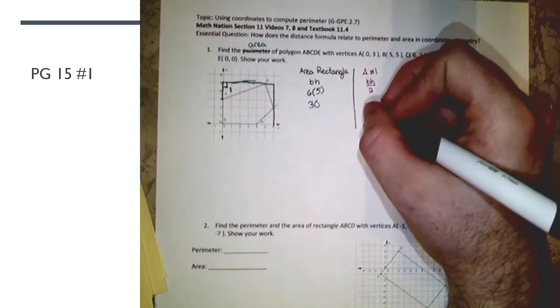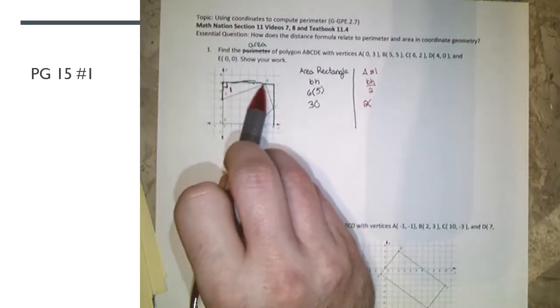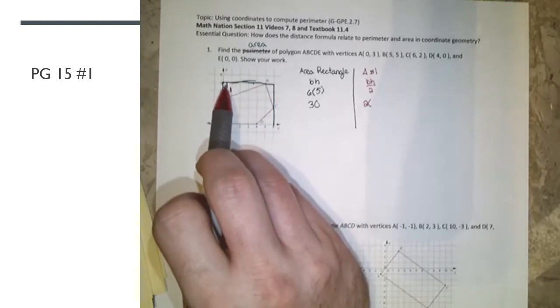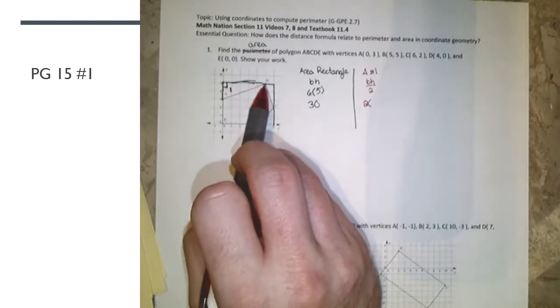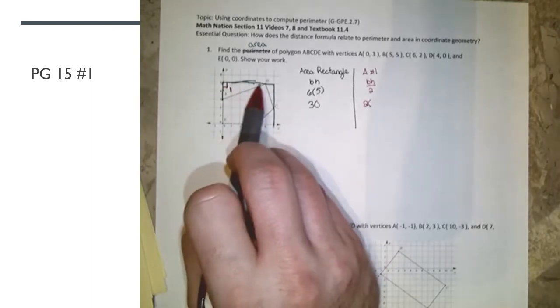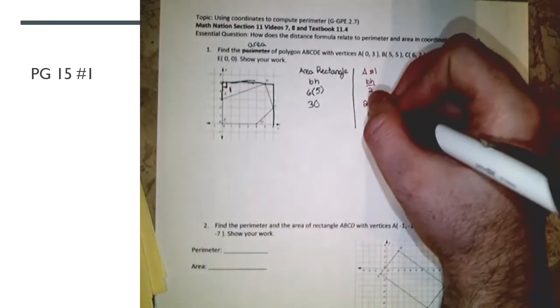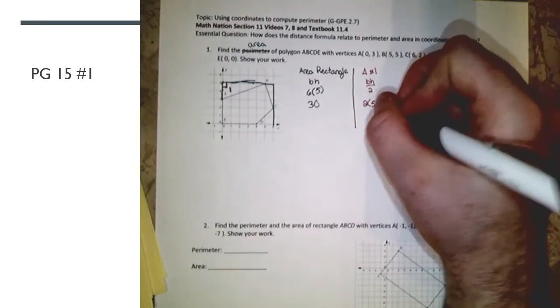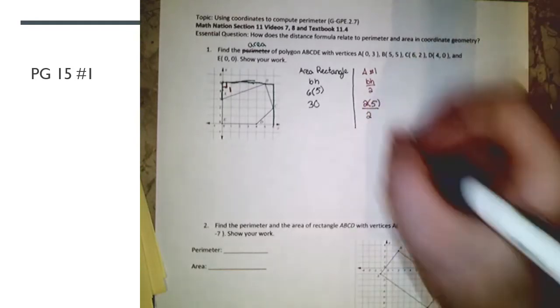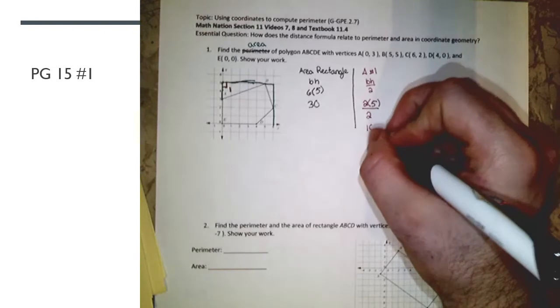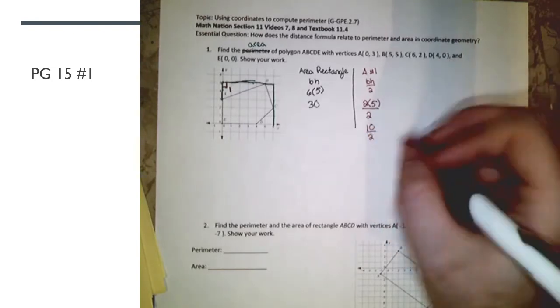So that means our base is 2. Now the height is going to be longer, and we start where this right angle is, and we're going to count how many that is across. So from here to here, that is 5 total units. So we have 2 times 5 in the numerator, and then it's divided by 2. So 2 times 5 is 10. Divided by 2 gives us 5. So that would be the triangle number 1.